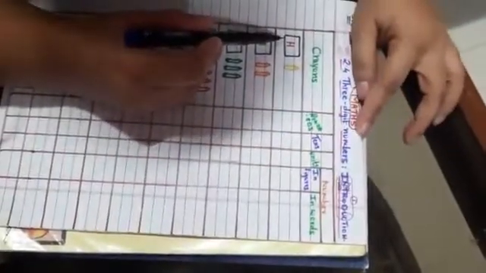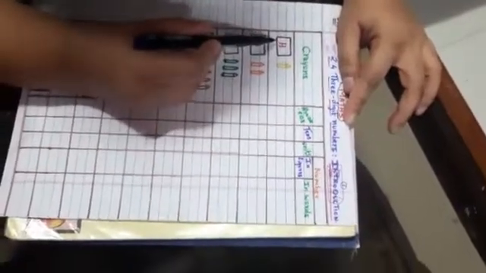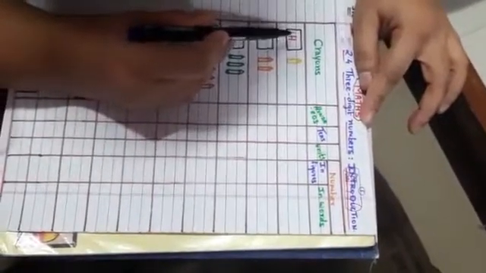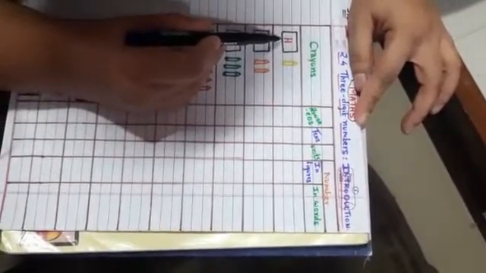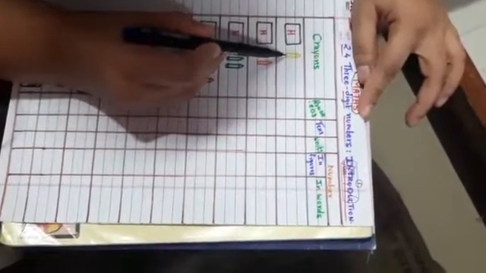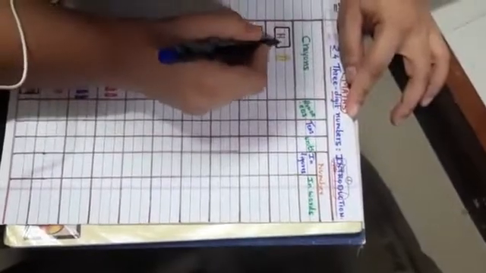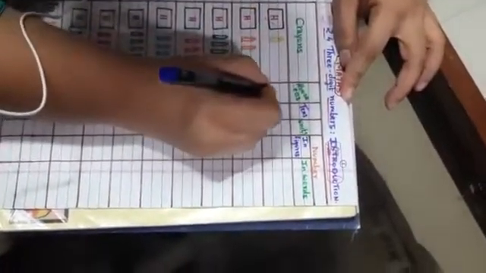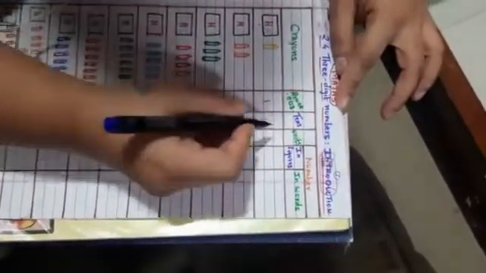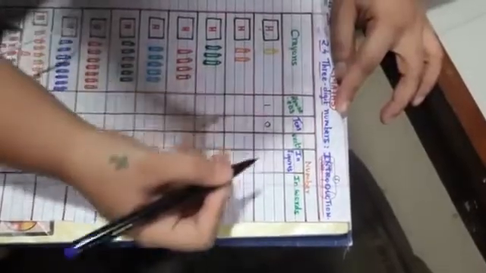Okay. Now children, here you can see a box on which 100 is written. So 100 means in one box you have 100 crayons. Then here only a single crayon is there. So now let's write the number looking at these crayons. Hundreds. How many hundreds, children? Only one. Then tens. Do you have any tens here? No. So we'll write 0 here.